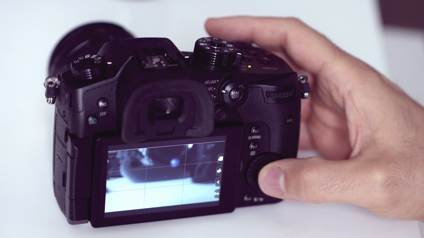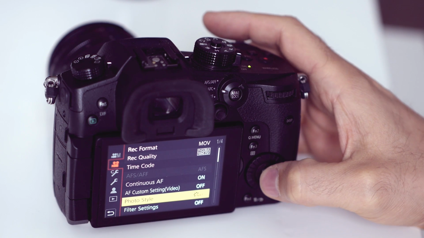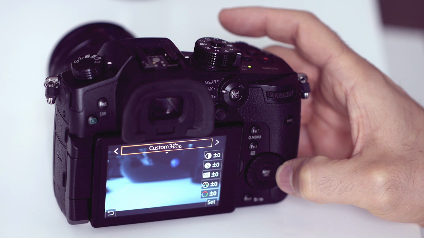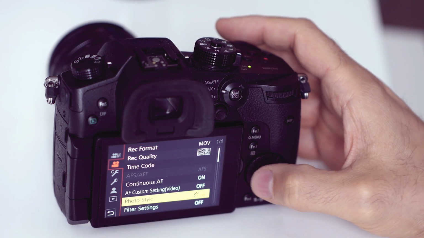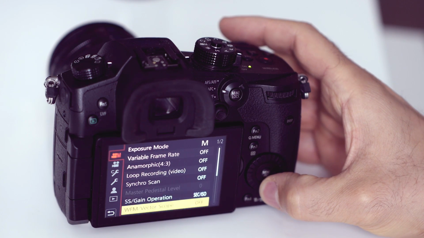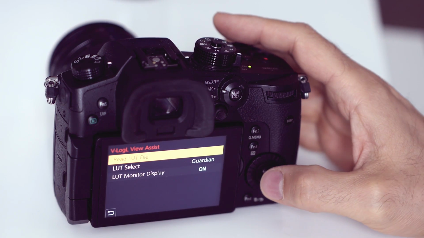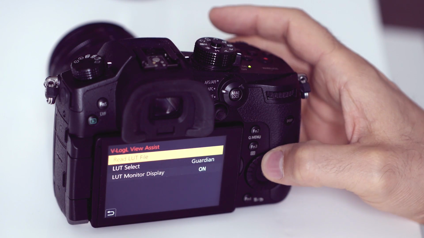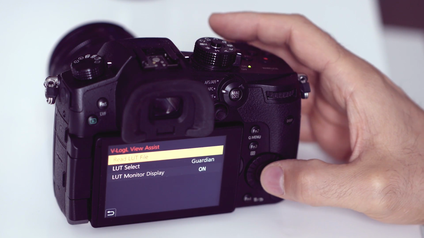Okay, now we're going to set that new LUT into our system. Just make sure you are not on any profile other than the log, otherwise it will not let you go into the view assist, of course. So select your VLog first of all, then go into the second page once again, and now you have access to that Read LUT file. As you remember, previously that Read LUT wasn't available, but in this case it is, as the system recognized that there is a LUT in the SD card.